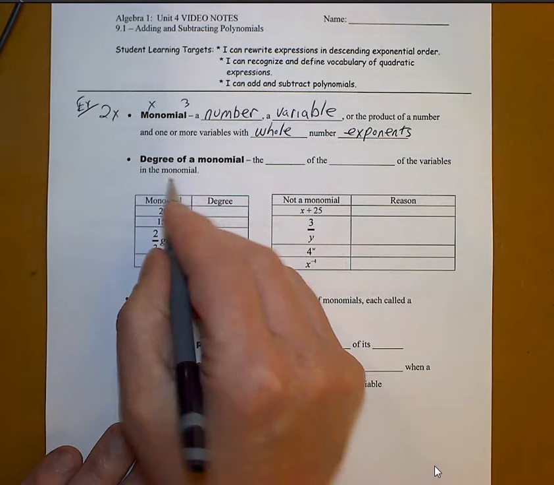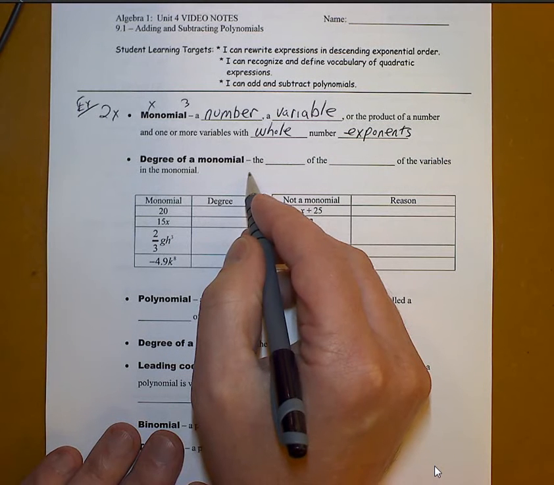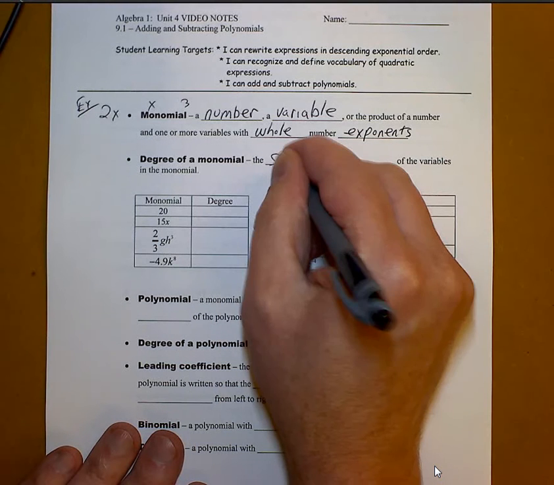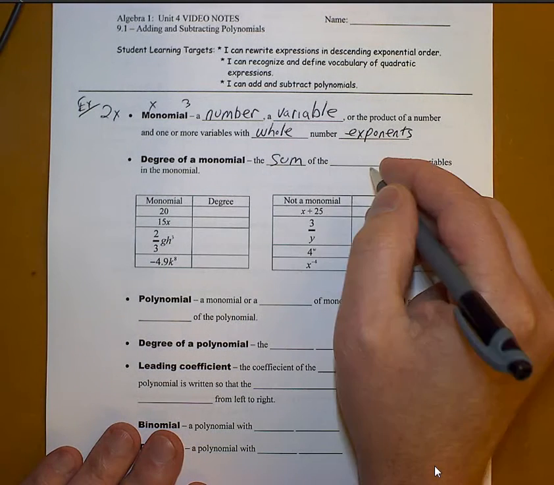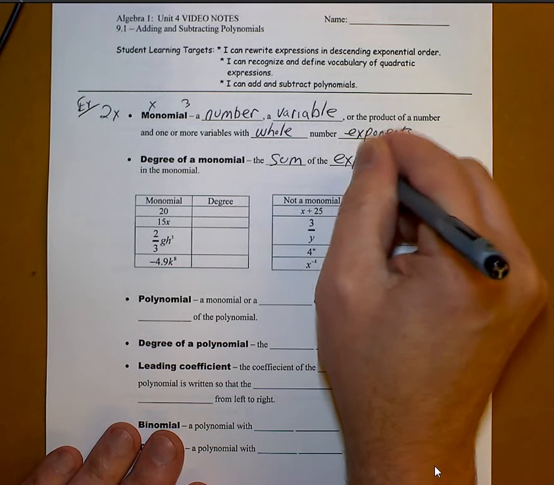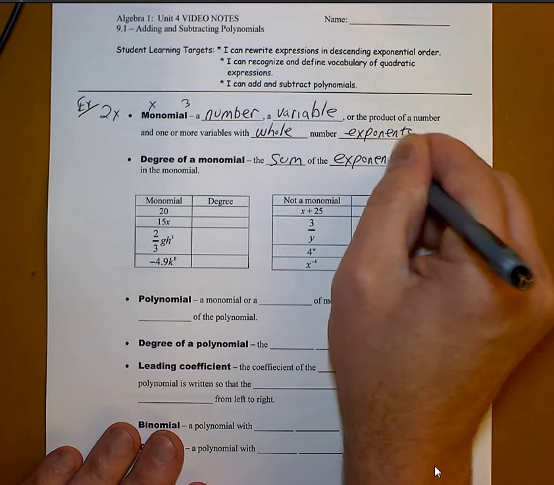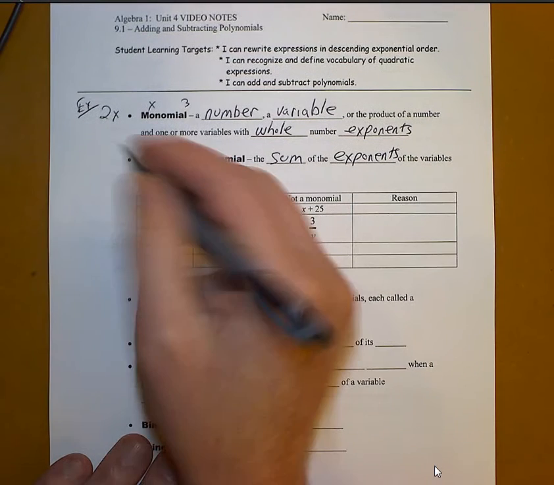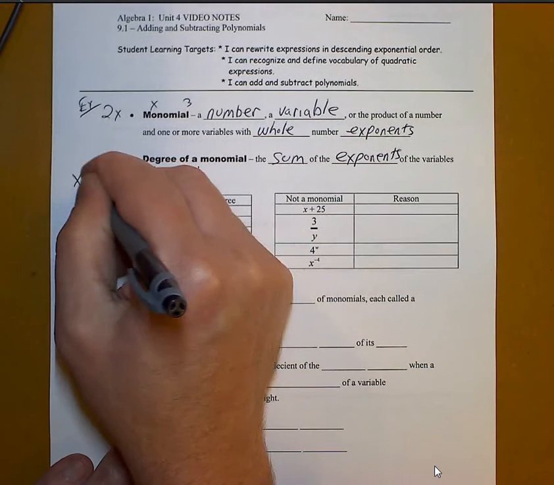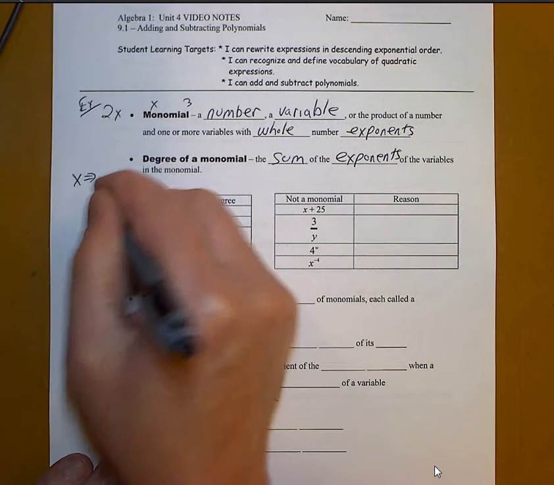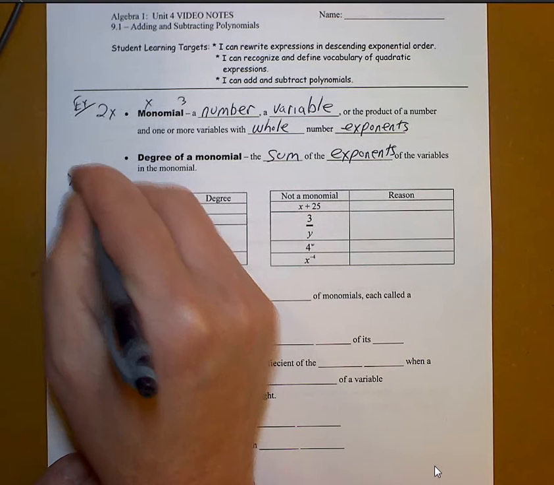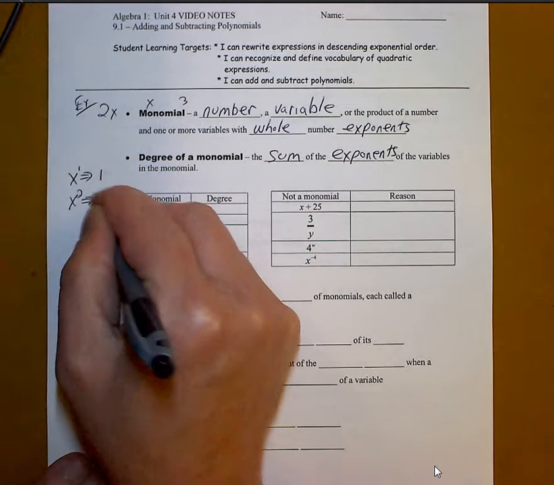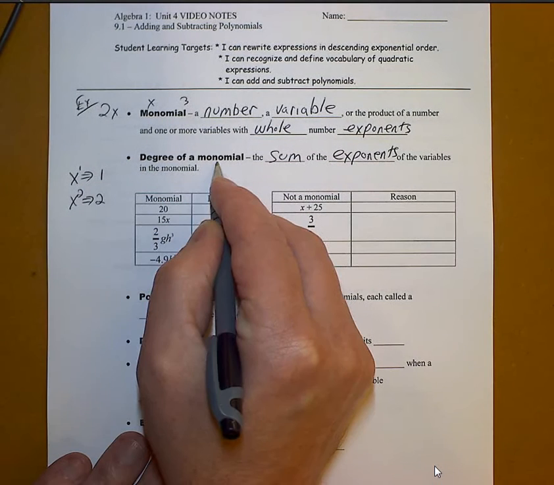The degree of a monomial. So the degree of a monomial is the sum of the exponents of the variables in the monomial. So, for example, x would have, what's the exponent? 1 would be a first degree. X squared would be a second degree monomial.